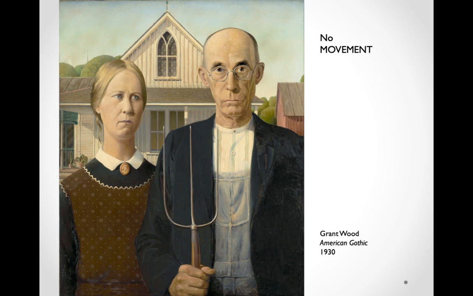This would be an example of no movement. These folks have been standing here, well, apparently since 1930. There's no movement here. And again, that's a decision that the artist has made.